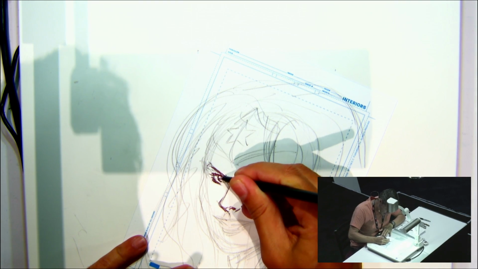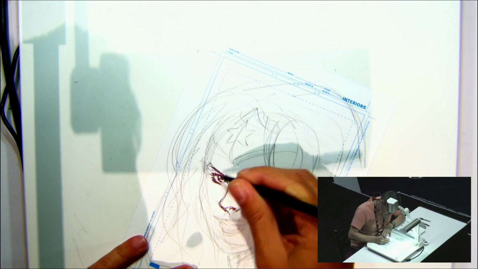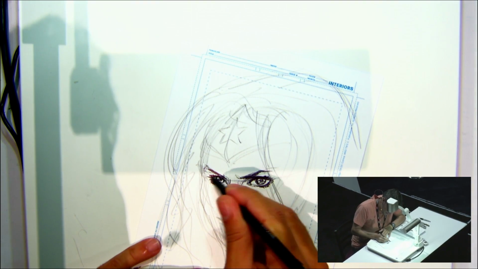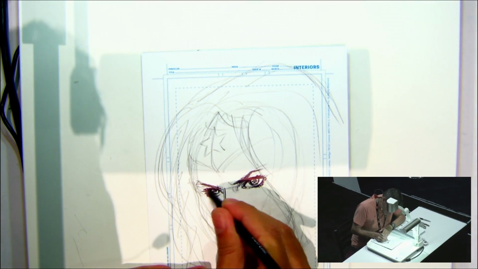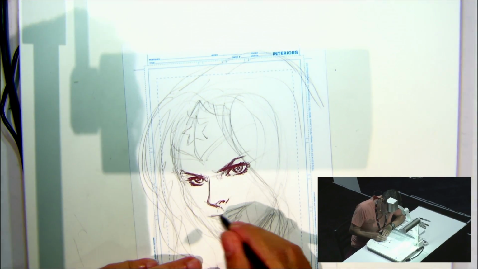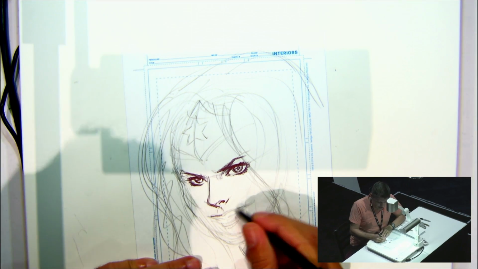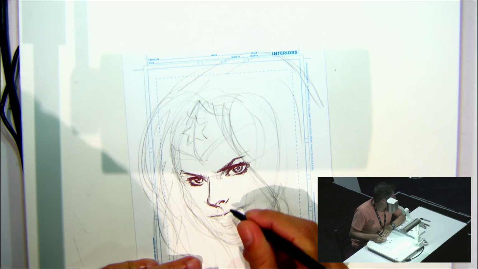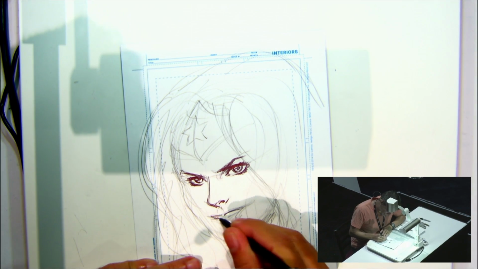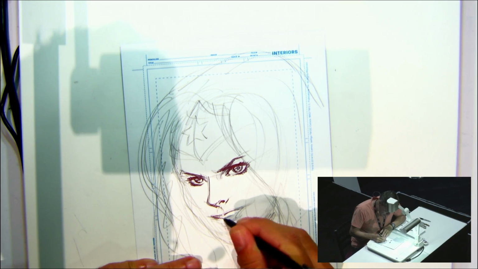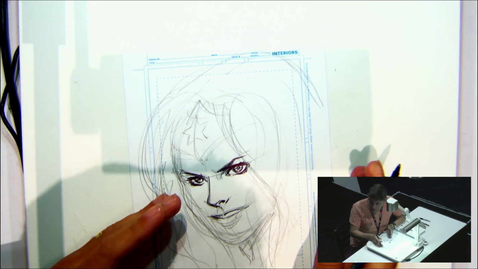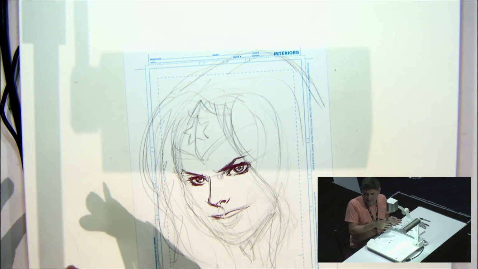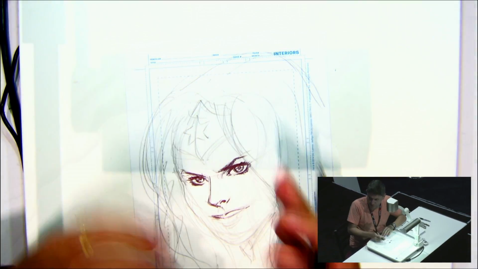So you worked on a lot of different things for DC. You've done Green Lantern and Justice League and Aquaman. Do you have any favorites you've liked to work on over the years? Yeah, I'm very proud of Aquaman. Black as Night was the most important work of my career, but Aquaman is what I'm most proud to work on.